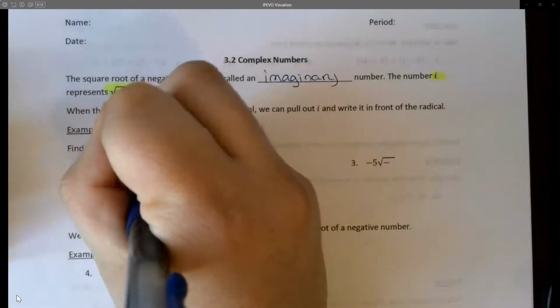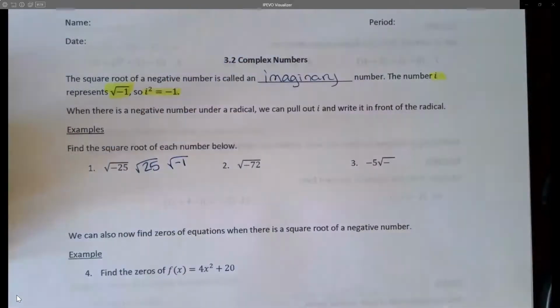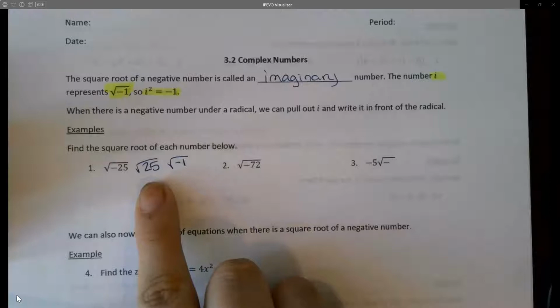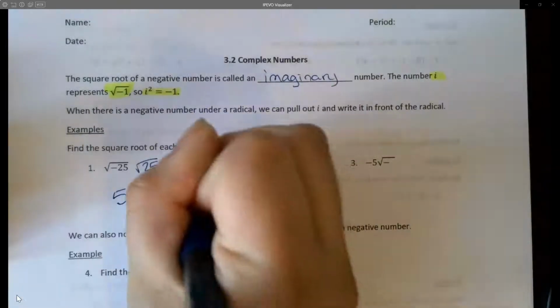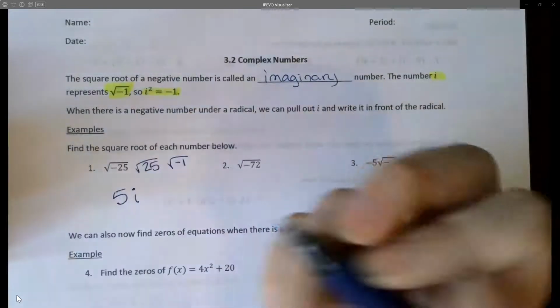What I'm going to do is break it up into two pieces. I'm going to have the square root of 25 and the square root of -1, because I can take apart the pieces that multiply. Remember, the square root of 25 is 5. And I told you up above that the square root of -1 is i.